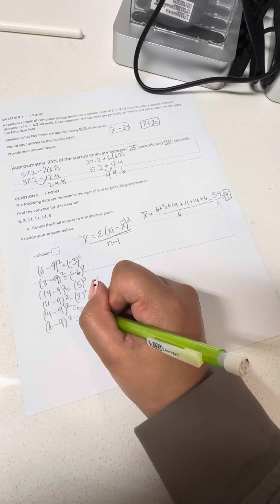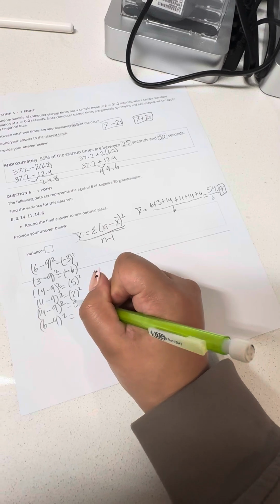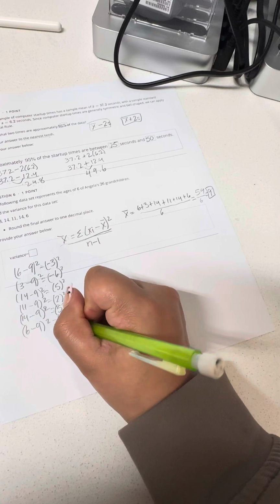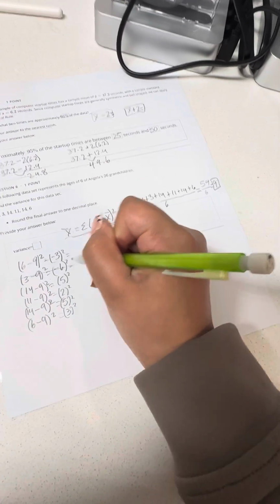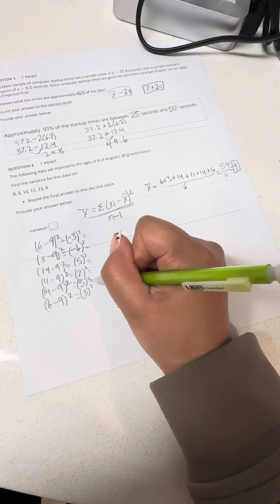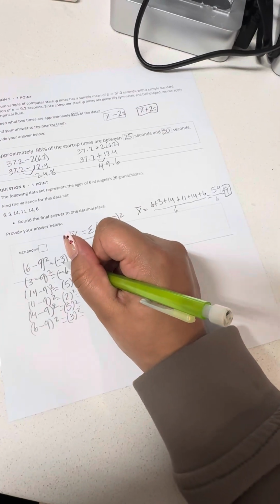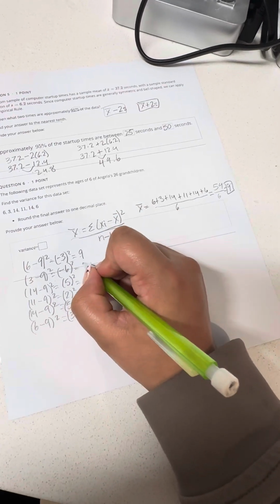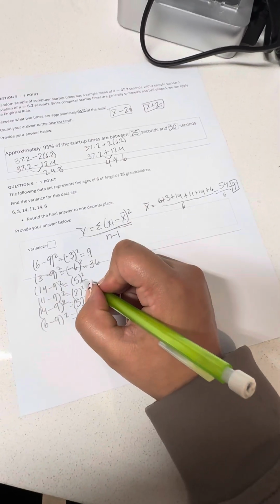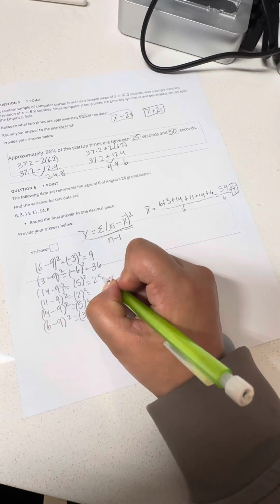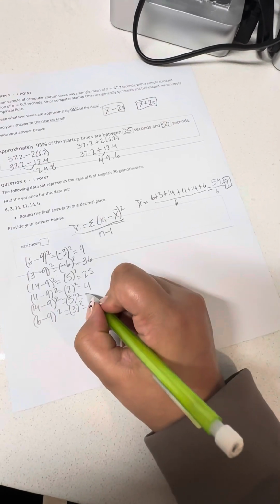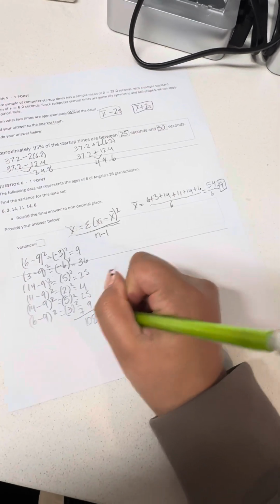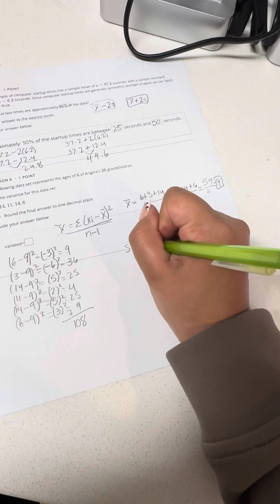Then this one would be 5 again, because it's the same as before, and then negative 3. Negative 3 times negative 3 is 9, so it's positive, not negative. And then this one would be 36, and the others 25, 4, 25, and 9. Then you add these, so it's 108. Then you want to do the formula.